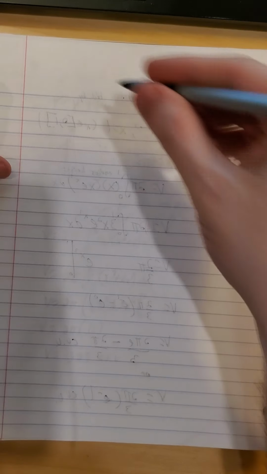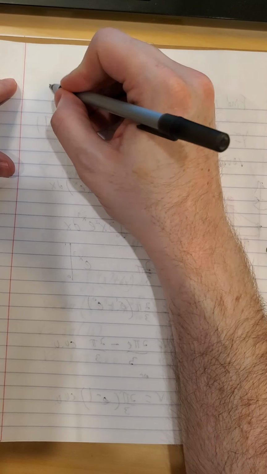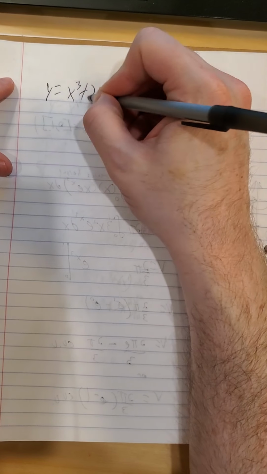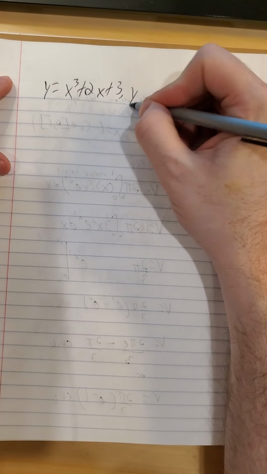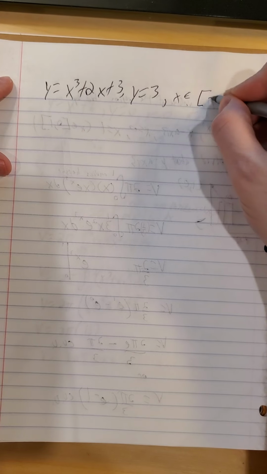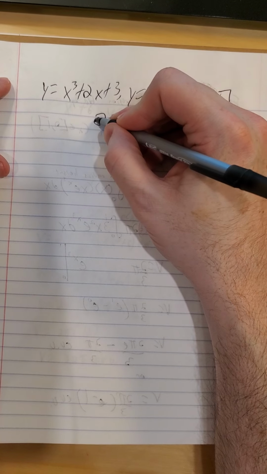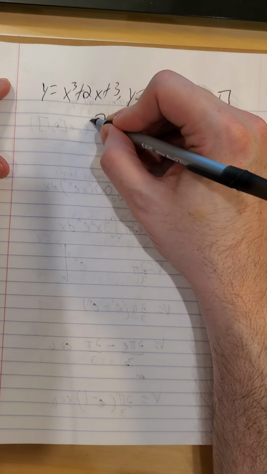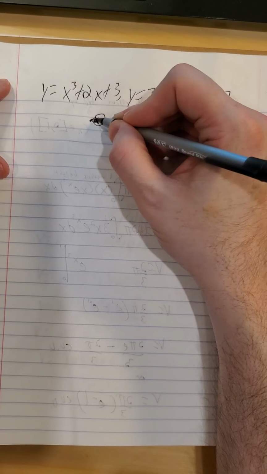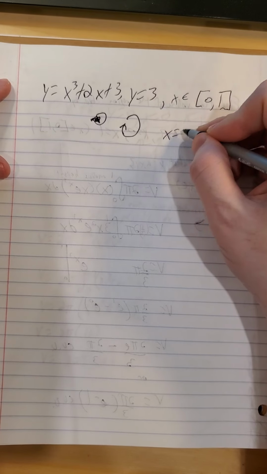Okay, and our next one. Our next example, we start revolving about something other than just an x-axis or a y-axis. So we're going to take y is x cubed plus 2x plus 3, y equals 3, and x on the closed interval 0, 1. And we're going to revolve about the line. There's a little ugly little triangle on the end of my circle. Here, I'll draw a prettier version. Revolve about x equals 2.